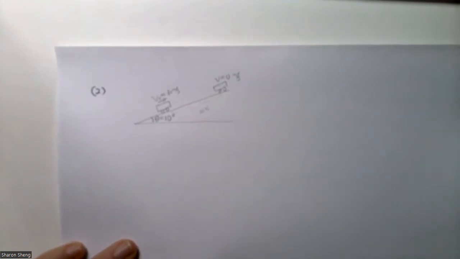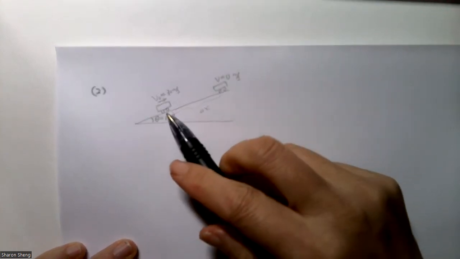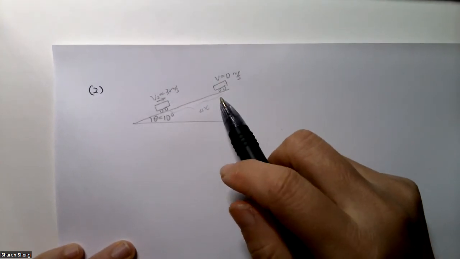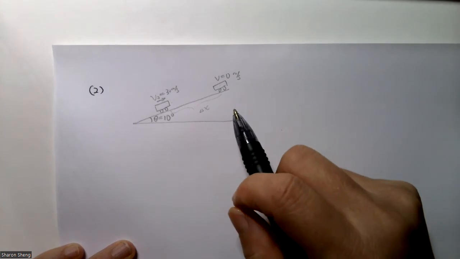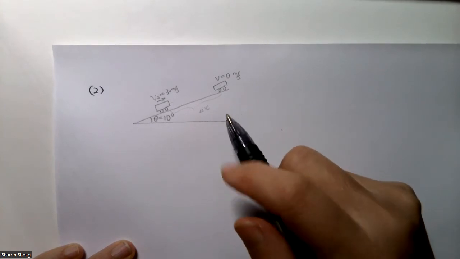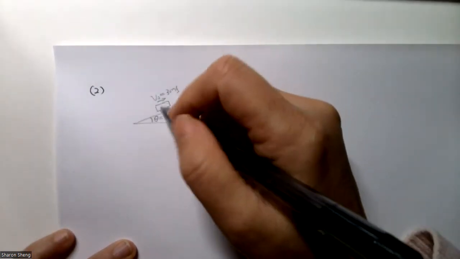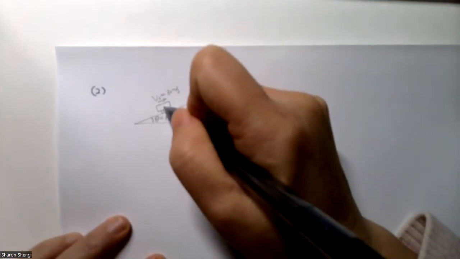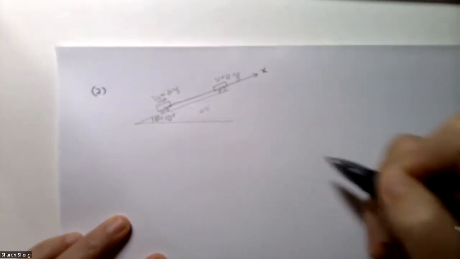Same thought. To figure out the distance, we know the initial velocity and we know the final velocity. If we are able to find the acceleration, then we'll be able to find the distance. What determines the acceleration is the net force. So what I'm going to do now is put a Cartesian coordinate system with going along the slope as my positive x direction.